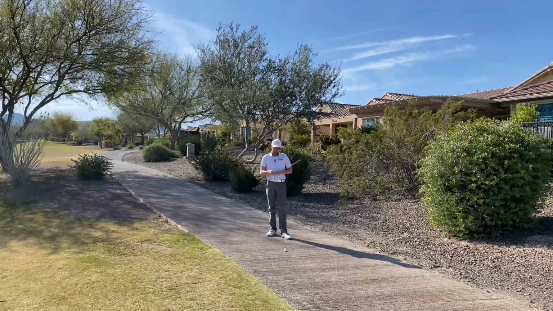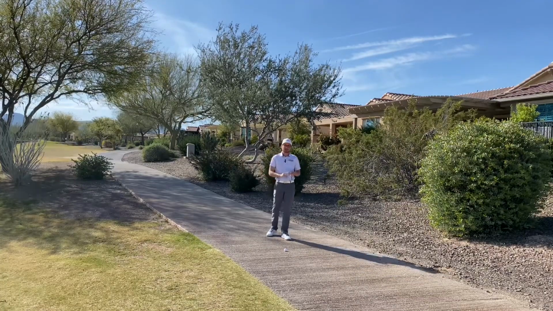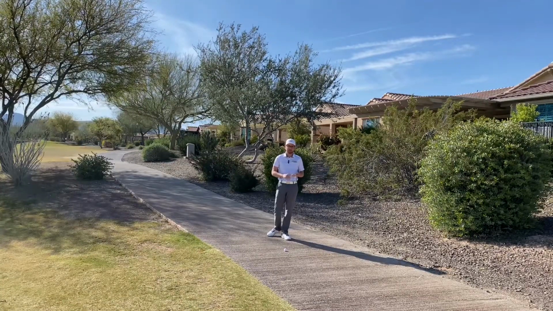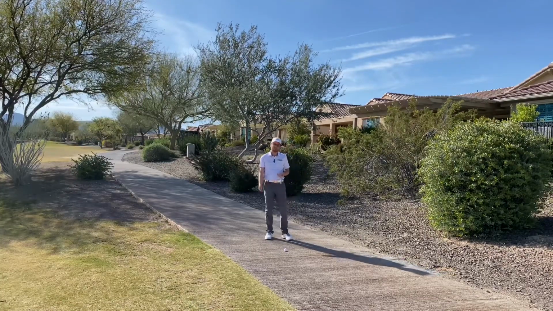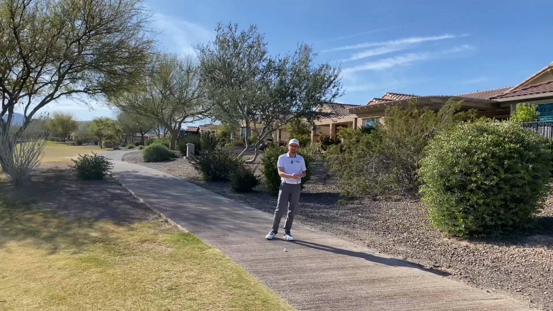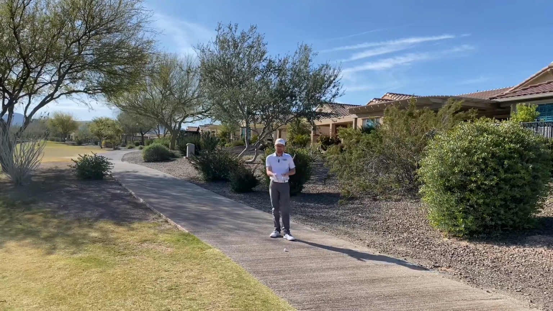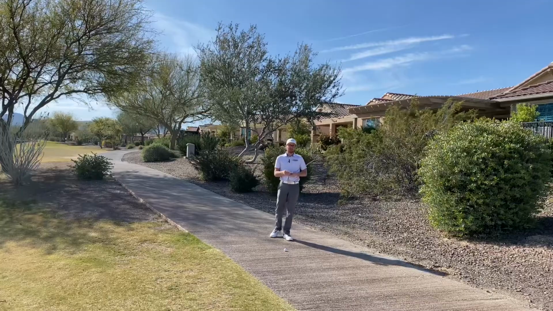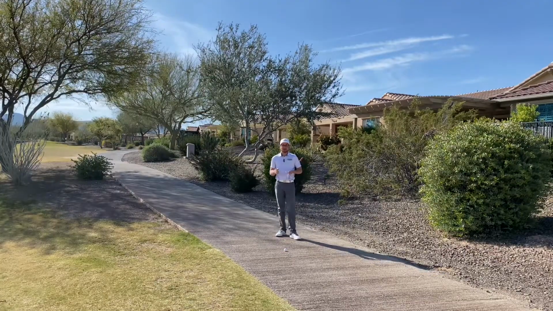The first thing we have to do is make sure: does it interfere with your stance, your swing, or your lie? So are you standing on the cart path? Will your backswing or follow-through hit the cart path? Or is the ball itself lying on the cart path? In this case, we're actually in all three situations, so we definitely have the opportunity to take relief from here.